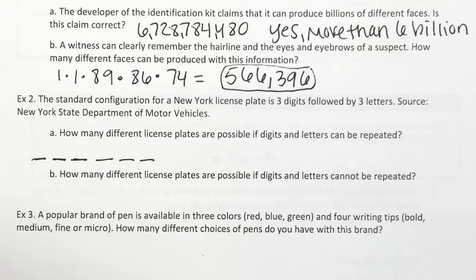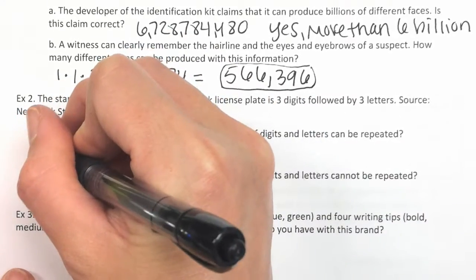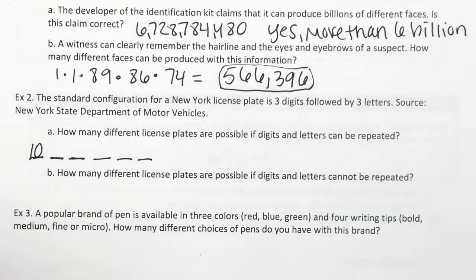Are you sure for every state none of them can start with 0? Alright, let's just assume that one of them could start with 0. We don't really know. So how many options do we have for a digit? 10. Okay, so we'll put a 10 in this blank.